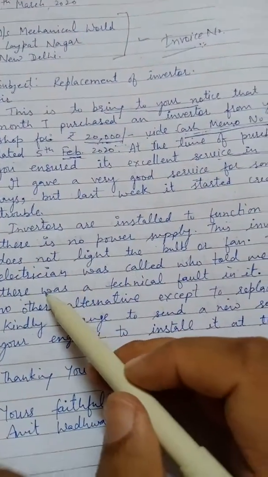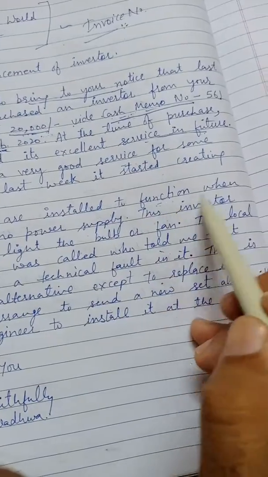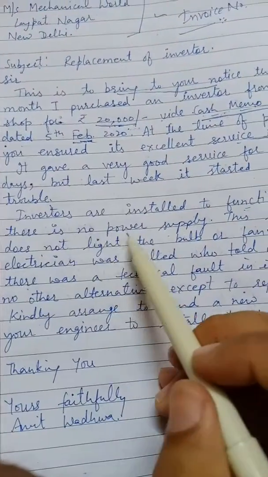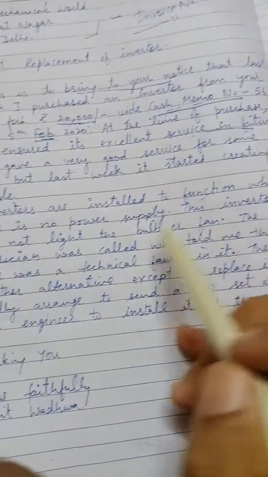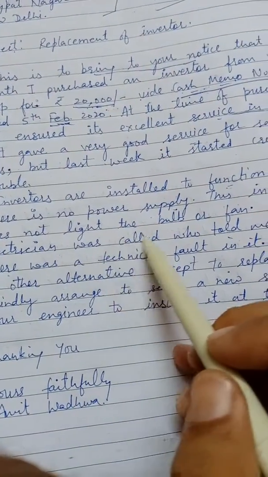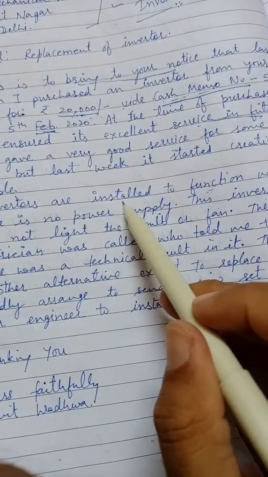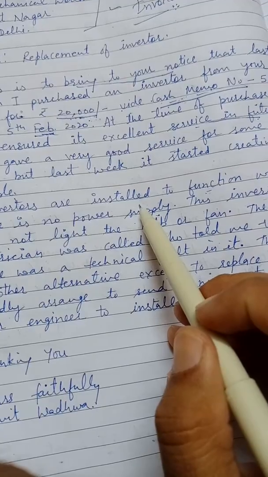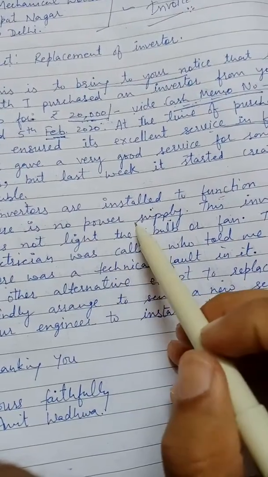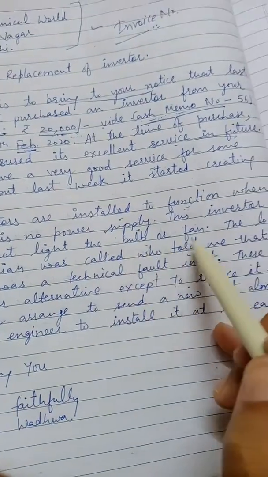The second one is the common paragraph: inverters are installed to function when there is no power supply. This is the common thing, and this inverter does not light even a bulb or a fan. Commonly, we install it only when there is no supply in our houses, but this inverter does not light even a bulb or a fan.